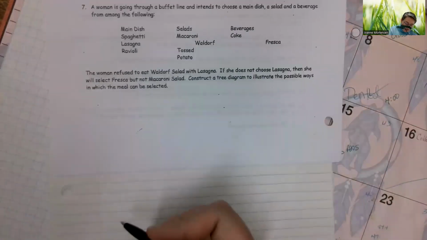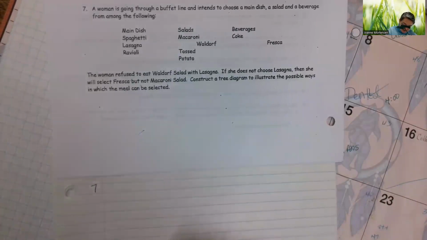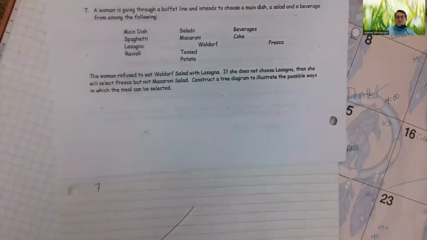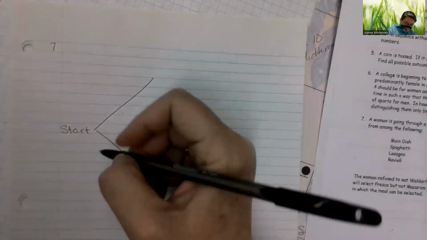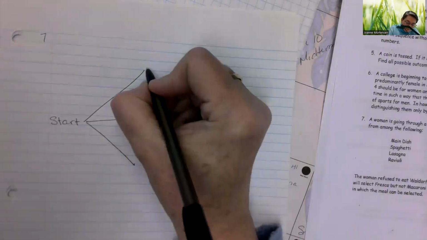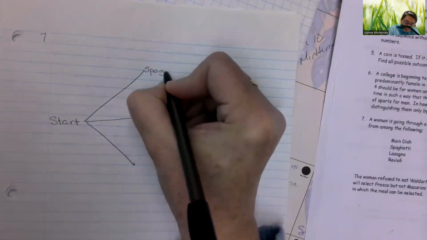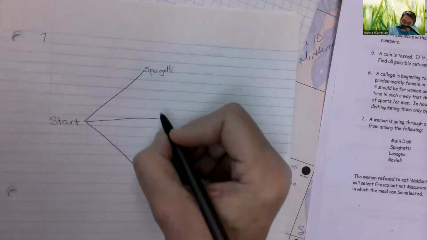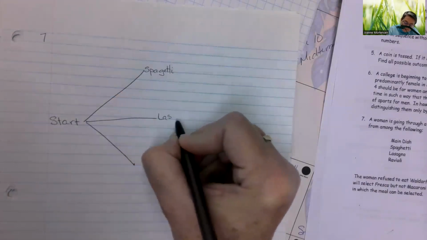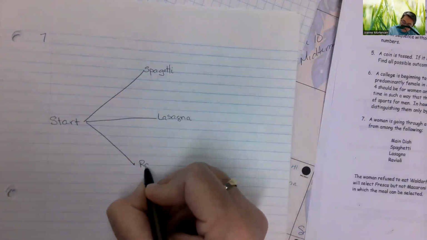Now, start at the beginning. Question 7. We are going to choose the mains. Make a big diagram. Never mind. Big diagram so we can see. I probably screwed that up already. Okay. She can choose spaghetti, lasagna, ravioli.